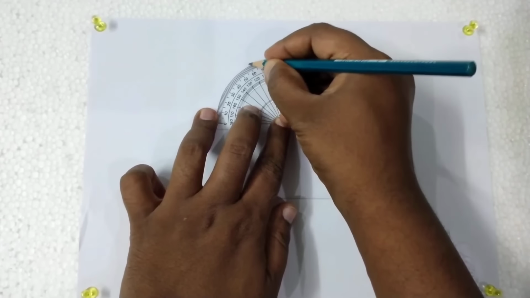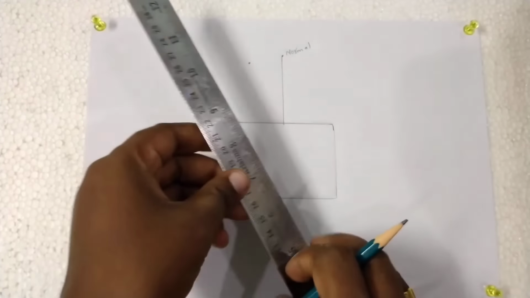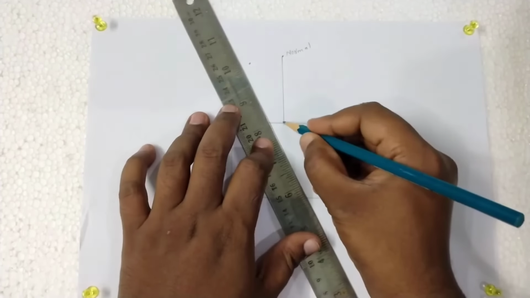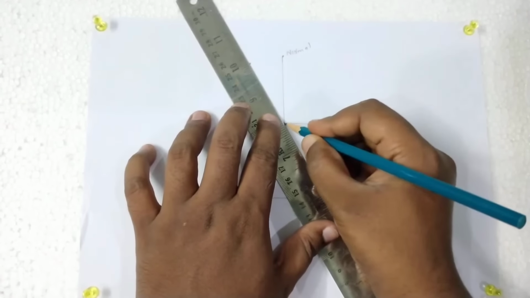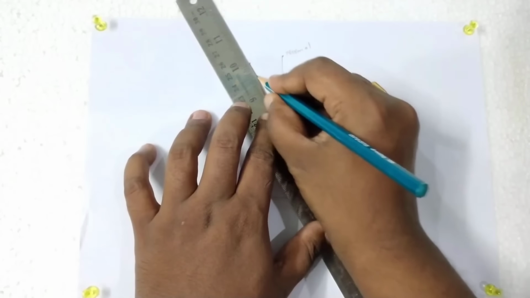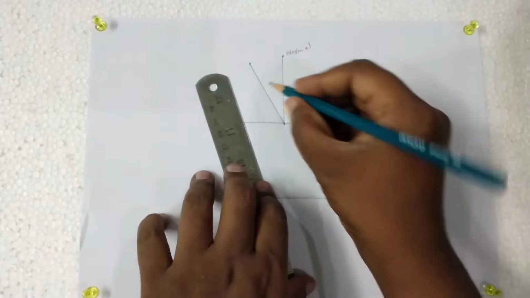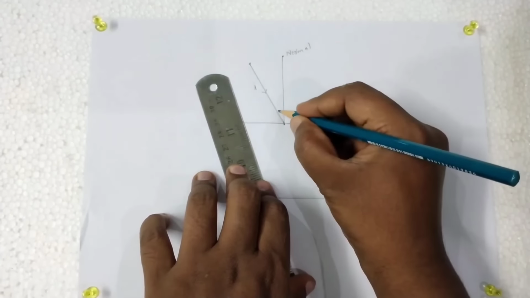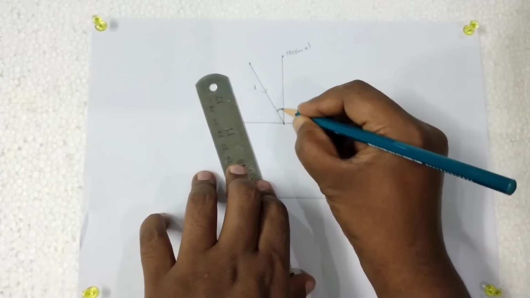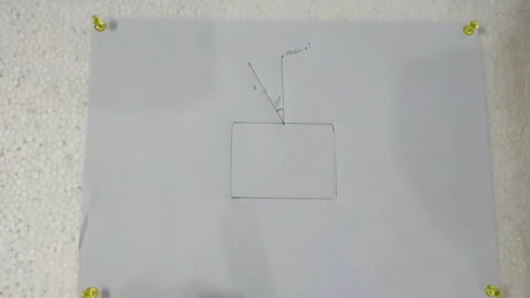So this is the 30 degrees angle, and now I am drawing a line to the normal. So this is our incident ray. I am making an angle of 30 degrees to the normal. It is making 30 degrees angle to the normal.